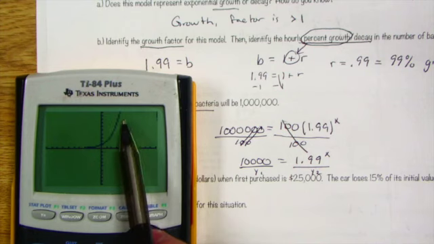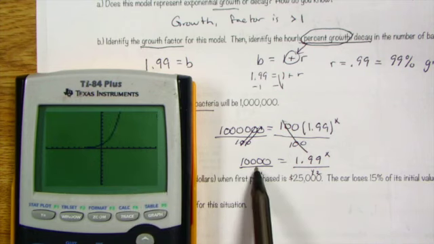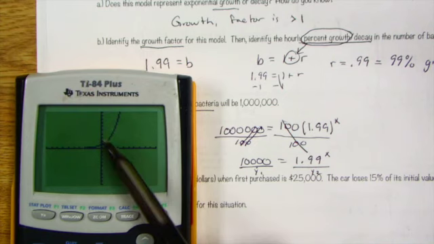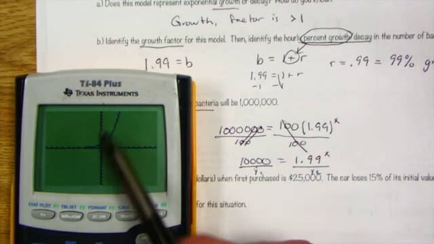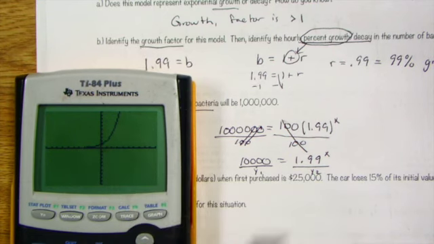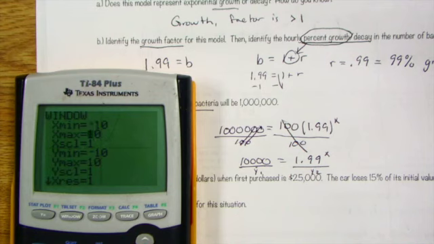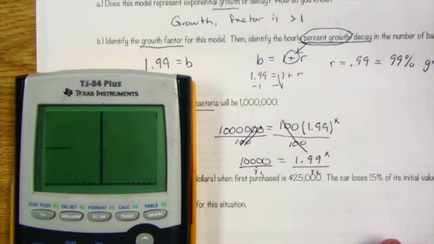And you see the exponential. Now obviously, because my graph is at y equals 10,000, I'm going to need to raise my y to at least 10,000. I mean, this is y equals 10,000, and my window only goes to 10. So if we go to window and adjust this y maximum, we need to at least be at 10,000, so I'm just going to use 20,000.